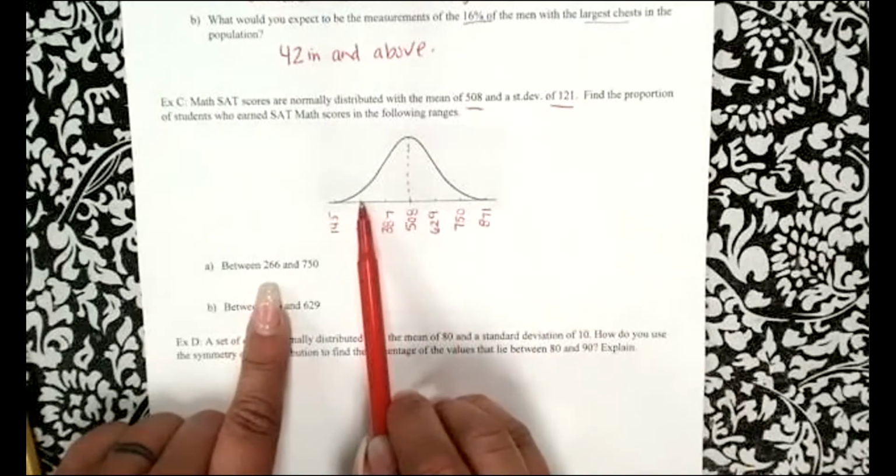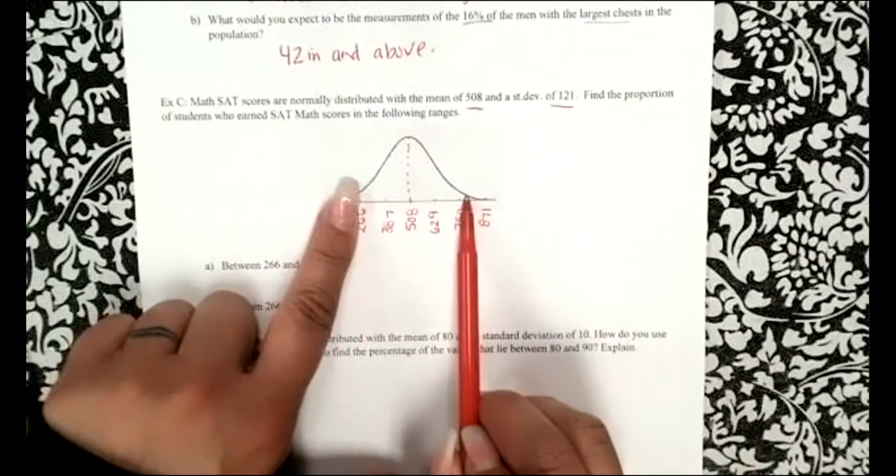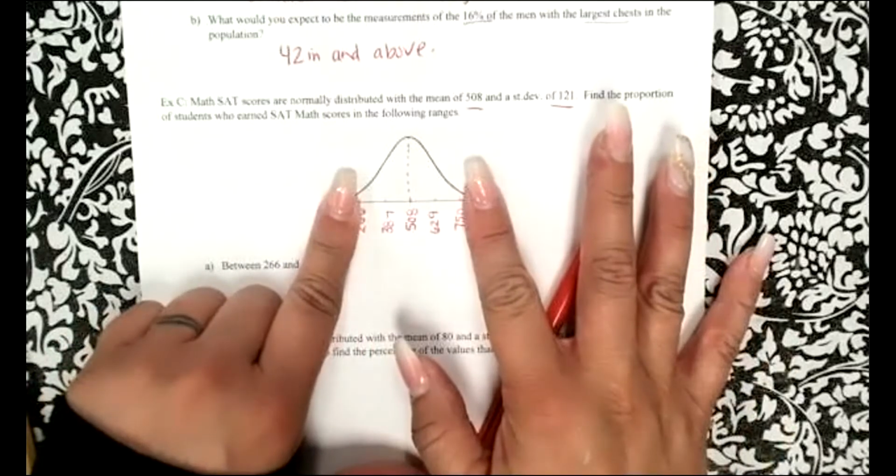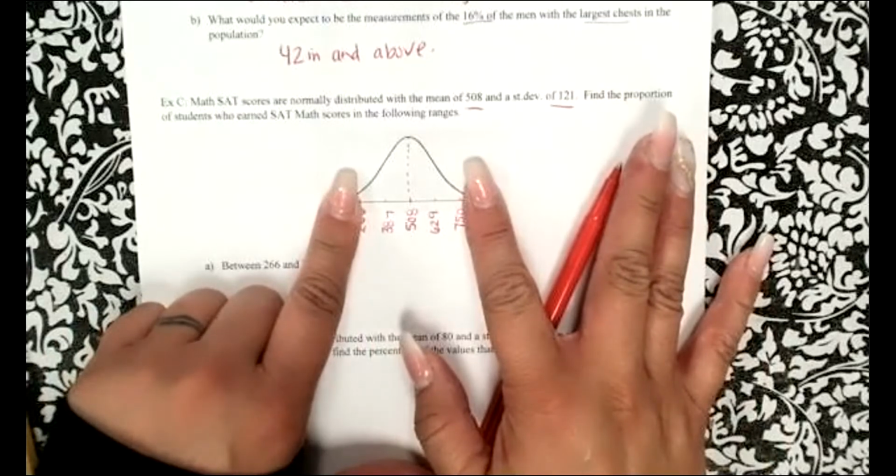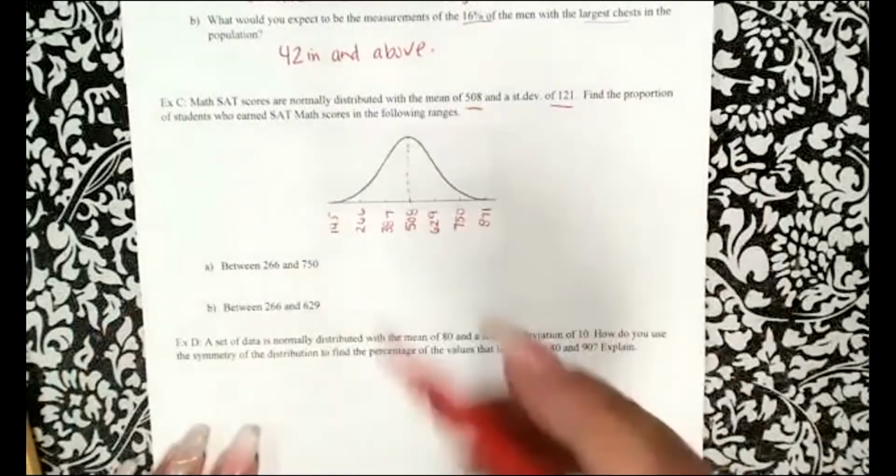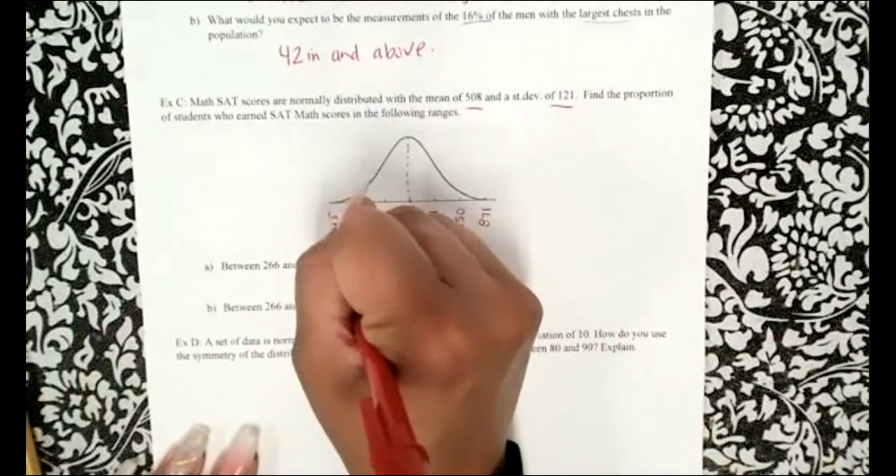So it's looking from 266 to 750. So right there, that's 2 standard deviations to the left and 2 standard deviations to the right. That one is the 95% rule.